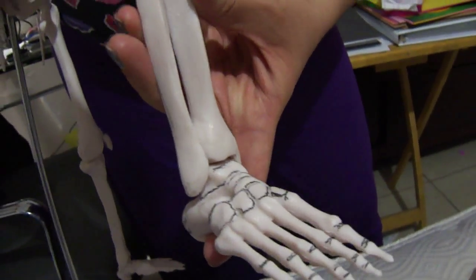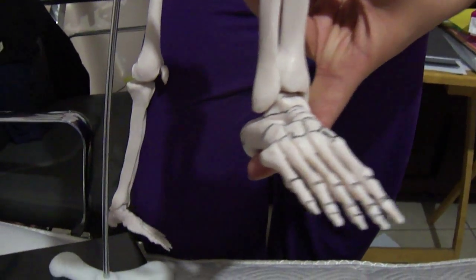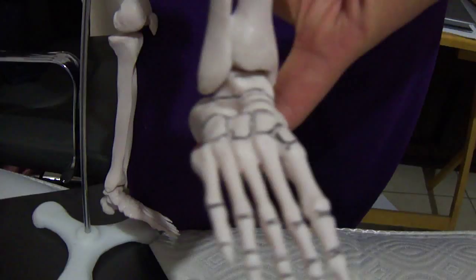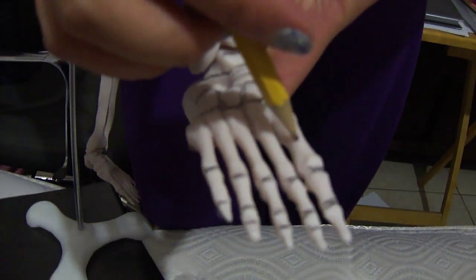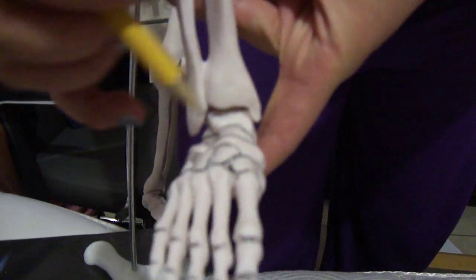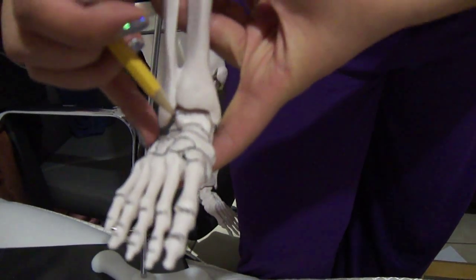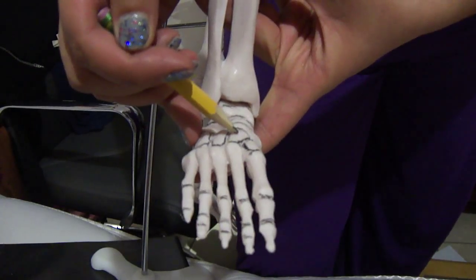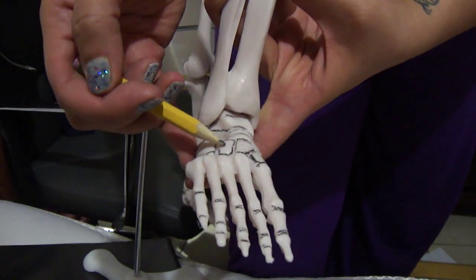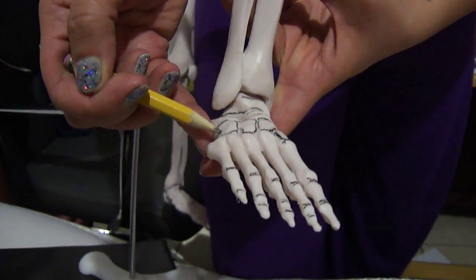Medial, intermediate, and lateral cuneiform bones. That would be this. Let's see. Here's the big toe. That would be these two bones here. So you have the side bone here. This would be the medial cuneiform. This will be the intermediate. And this will be the lateral cuneiform. And then back to the cuboid.